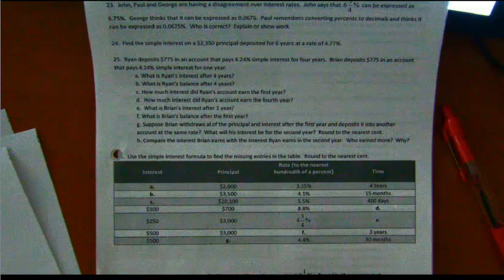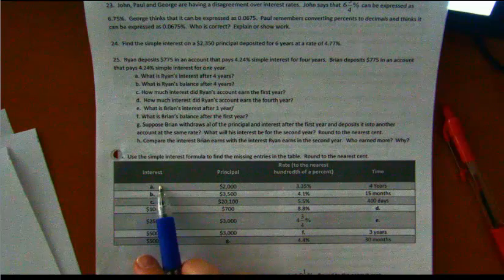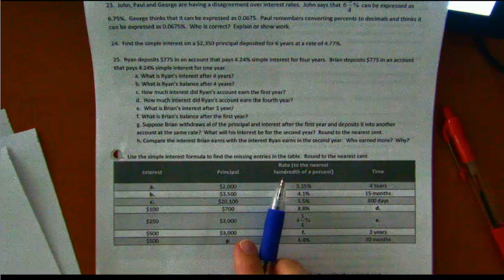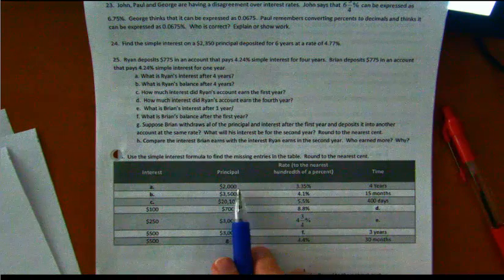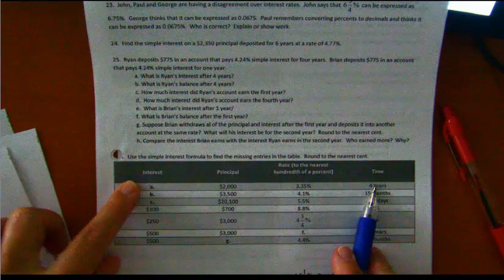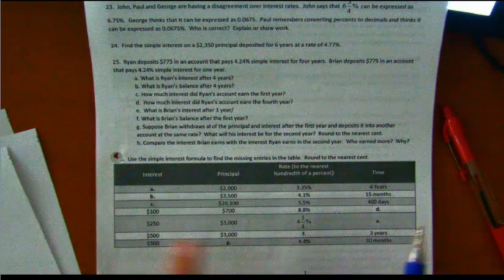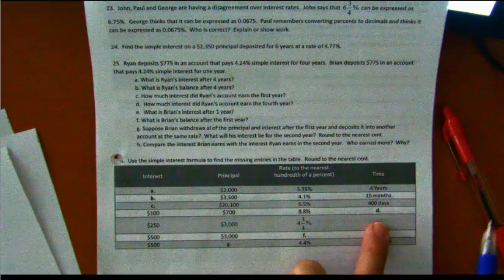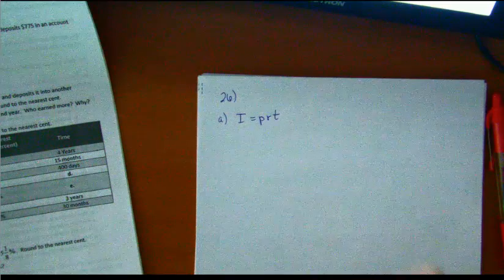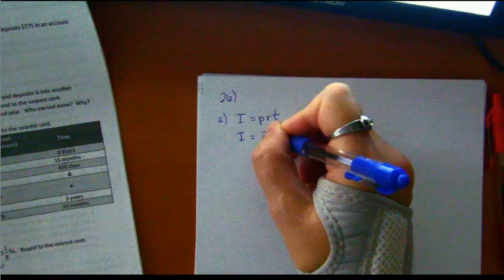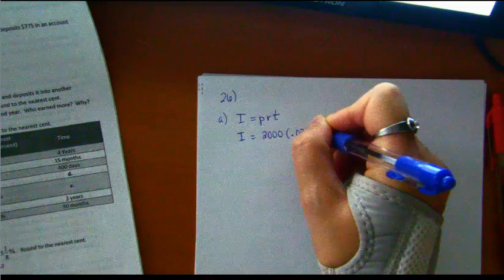So this is simple interest, okay? So this is I = PRT. So if you have P and R and T, you solve for I. So you plug in P and R and T. If you have I and P and R, you're solving for T. So we're just looking for the missing blanks here. So it's always simple interest, I equals PRT. We don't have I, but we have principal, rate, and time.